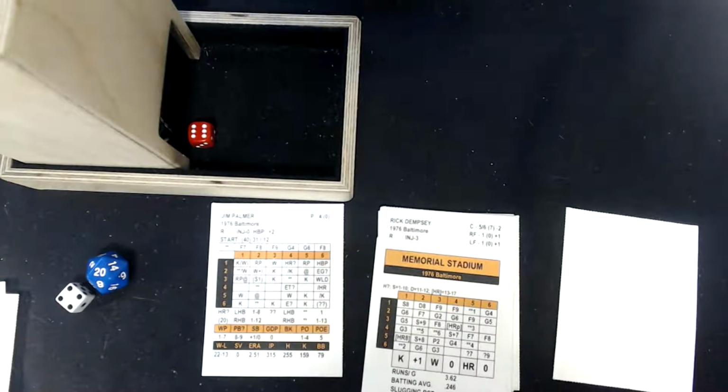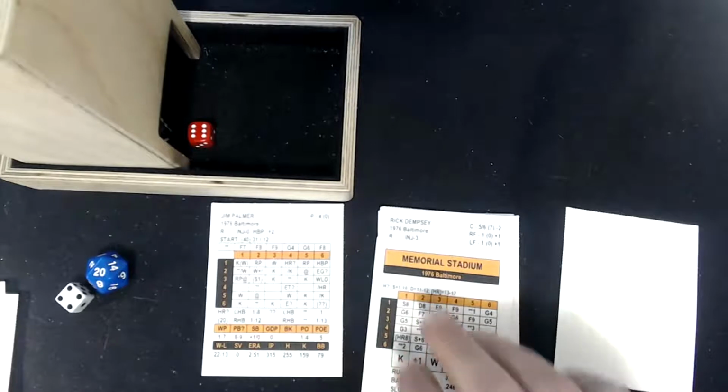So let's see. Single. Now I've got to figure out how to score this one. So it's going to be a single. Single, batter out at second, trying to stretch it into a double. There it is. Left fielder to second base. So 2 outs.